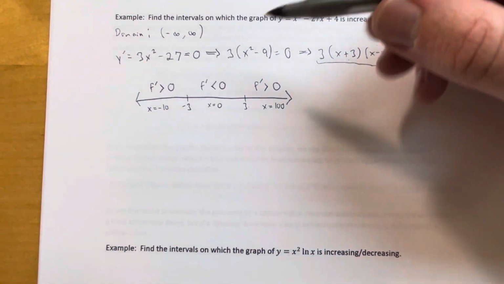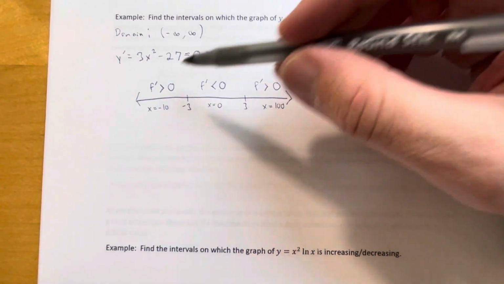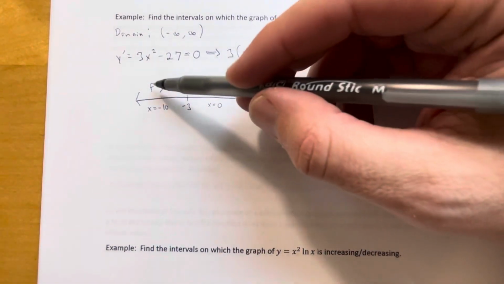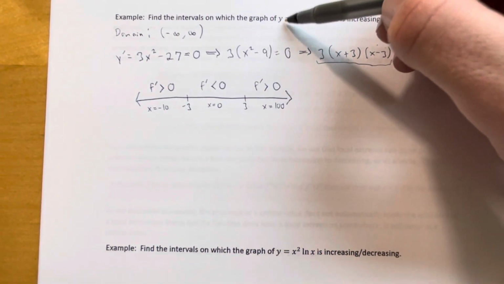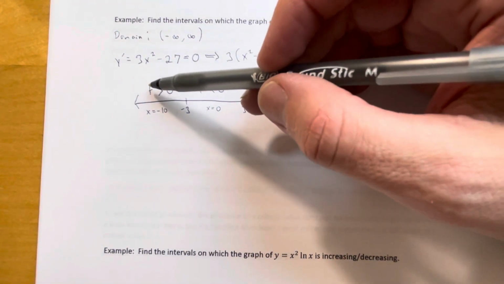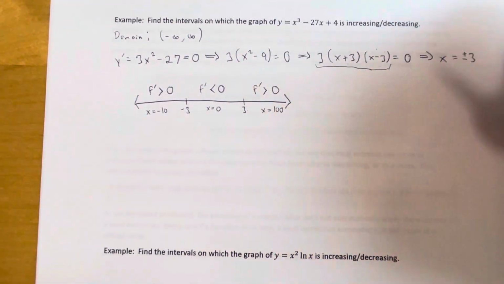Okay? So now I have these three subintervals, and I can tell you which ones our function is increasing on and which one it's decreasing on. I'm noticing I used f prime here when we weren't originally calling this function f of x. It would probably be better if I put y prime, but it doesn't really matter. You get the same information.